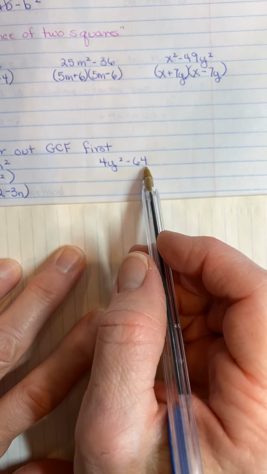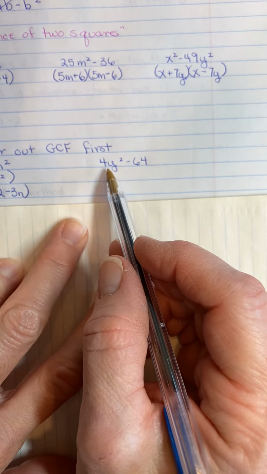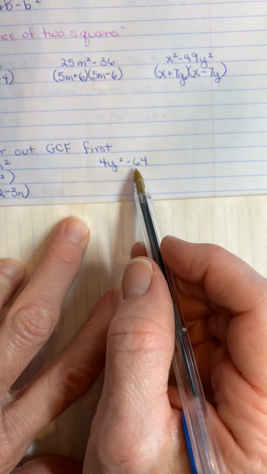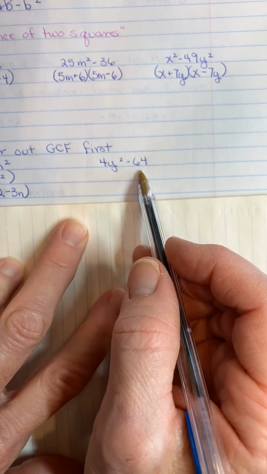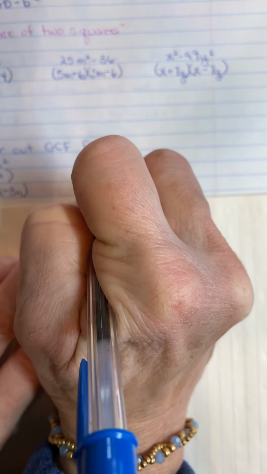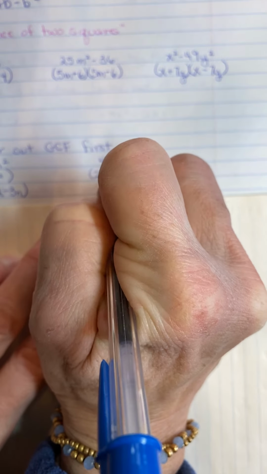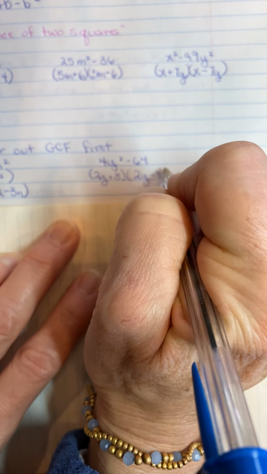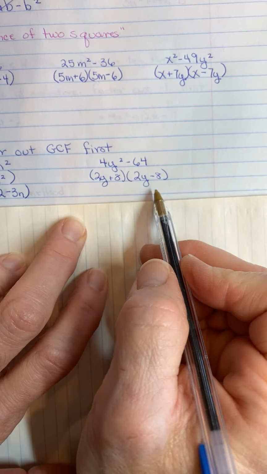Okay, 4y squared minus 64. So this is a perfect square. That would be 2y, and this would be 8, correct? Let's do it that way. So if we had 2y plus 8 and 2y minus 8, this is factored.